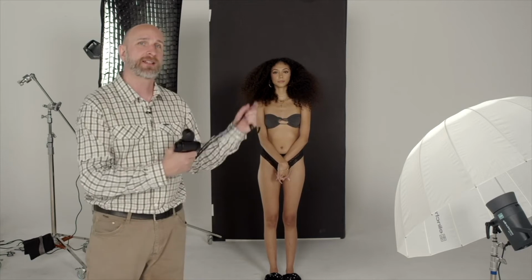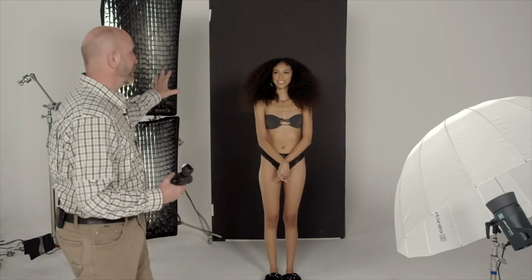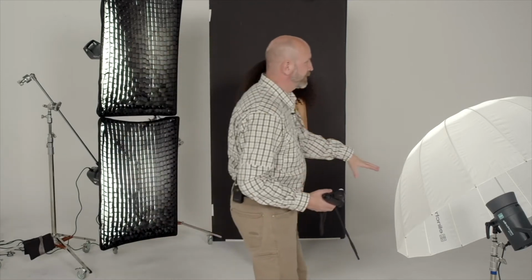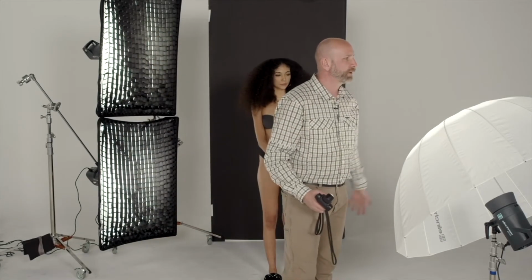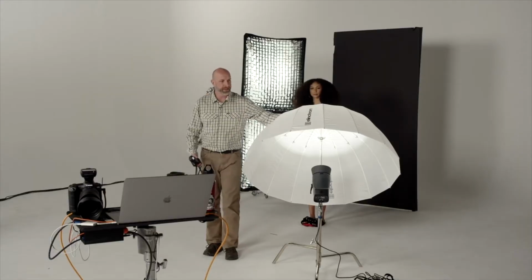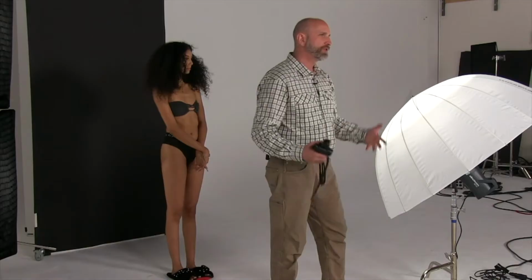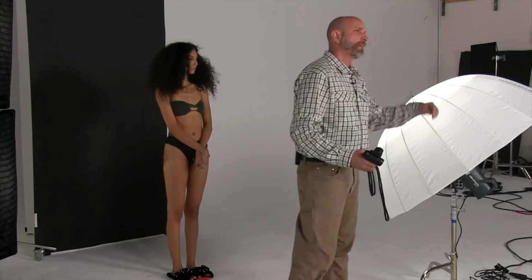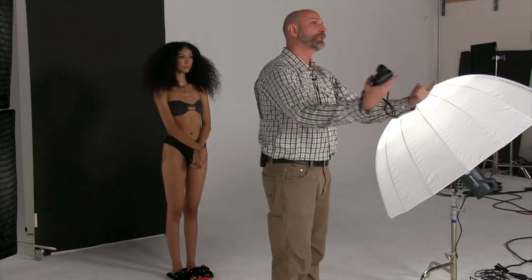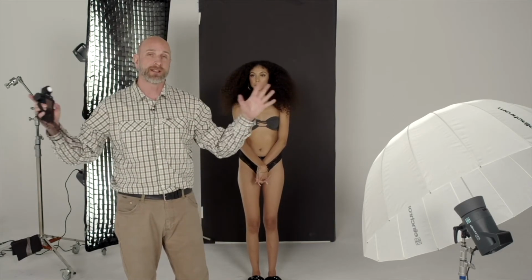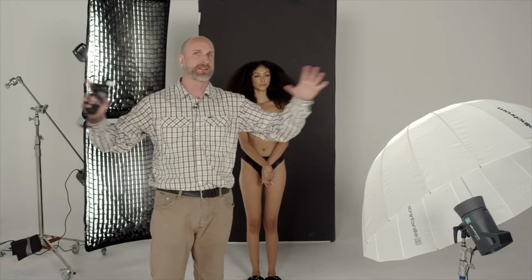So Shayla's back here in her glamour outfit, and what we're going to do here is, this is our key light. This shoot-through umbrella is a translucent white umbrella, and it is a deep white umbrella, so it's almost a globe of light. You would generally use something like this above to light a group of people, or to have really even light in a large space, because this just scatters light everywhere.